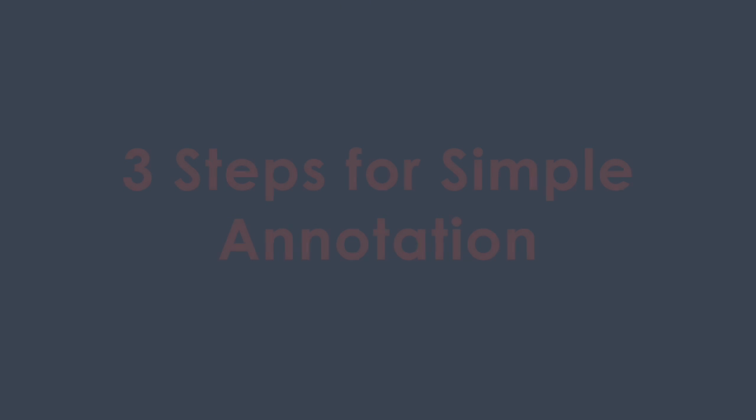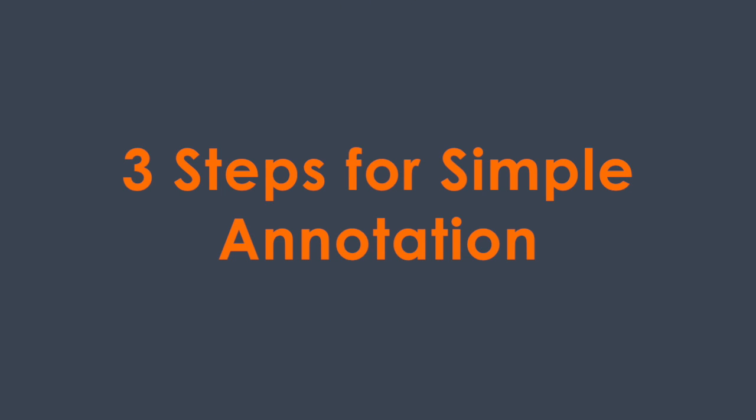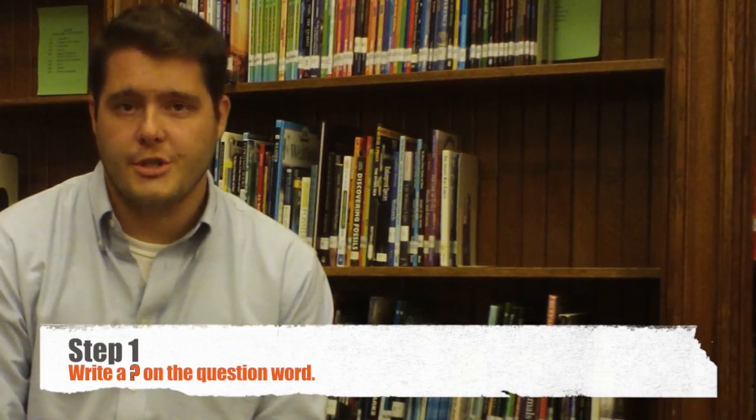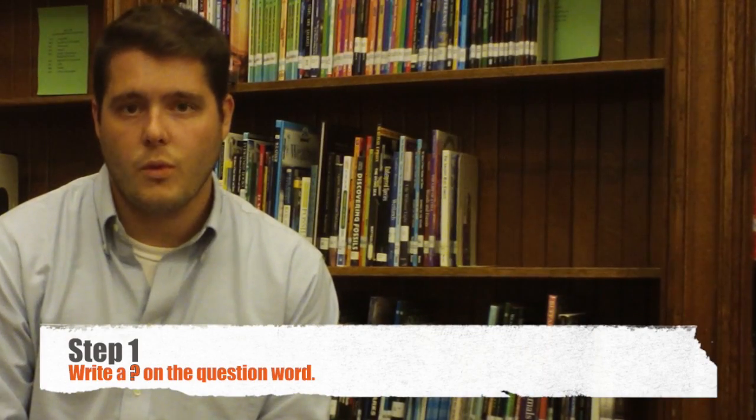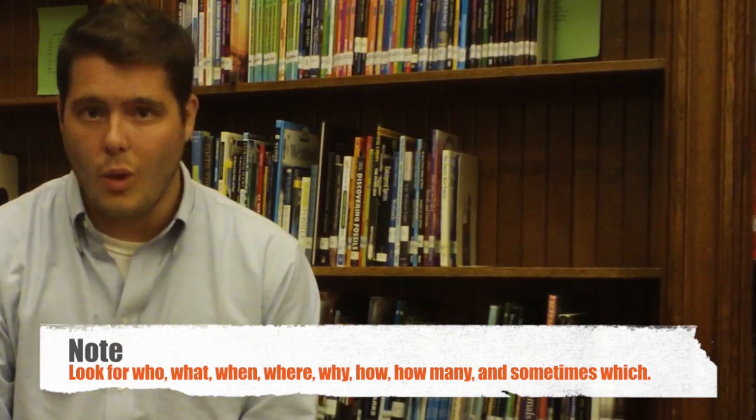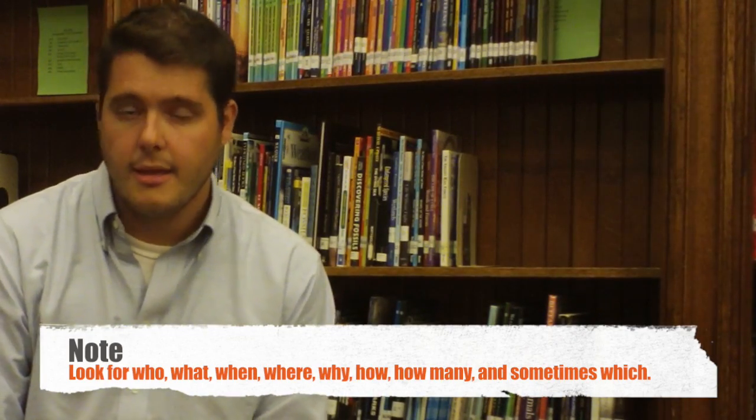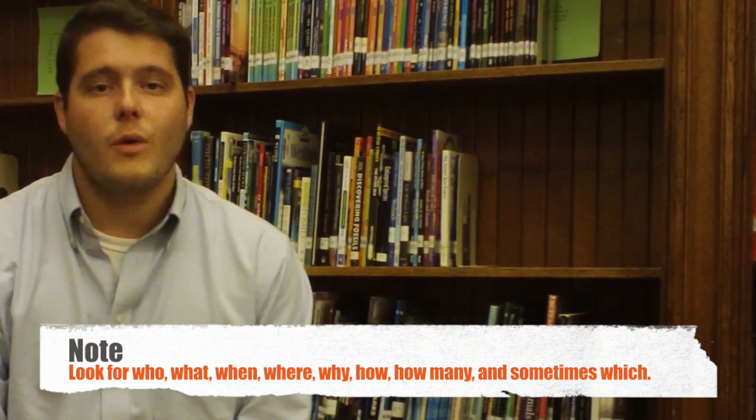So let's get started. I want to show you the 3 steps. The first step is write a question mark on the question word. Who, what, when, where, why, how many. Those are question words. You should write a question mark on the question word. It will help us find our answer when we need to write an answer. That's step 1.